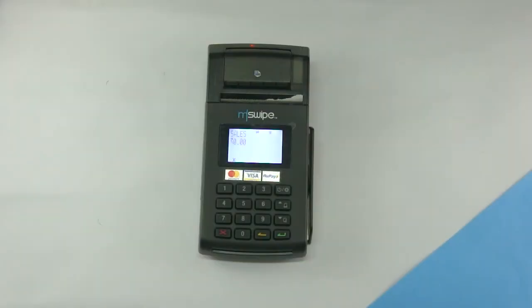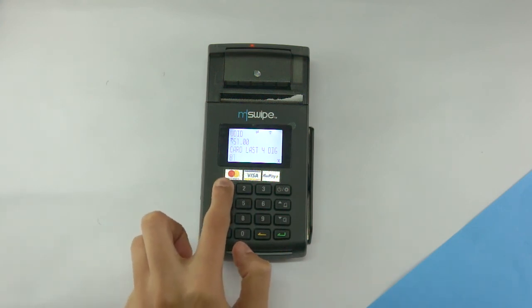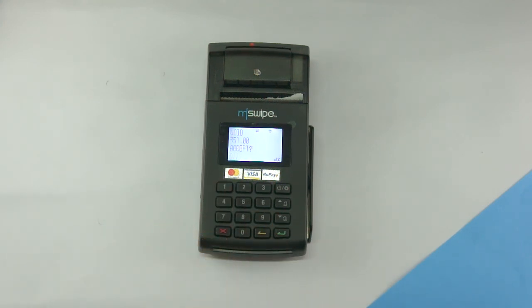Select the red cross button, press 2 for void transaction, enter the amount and press enter. Enter the last 4 digits of card number, press enter. Once processed, your void transaction is now approved.